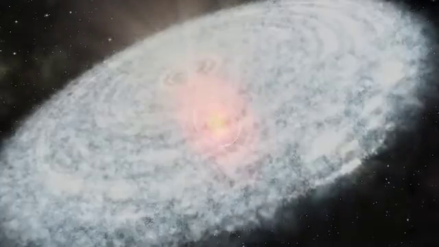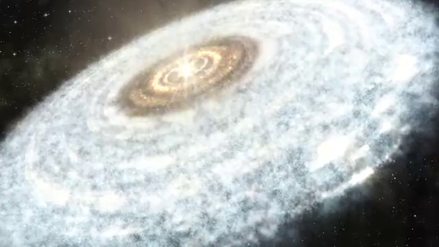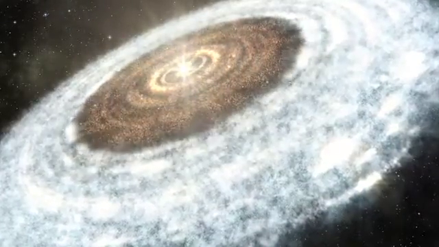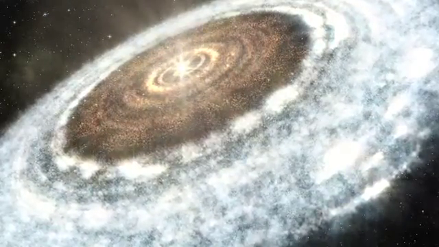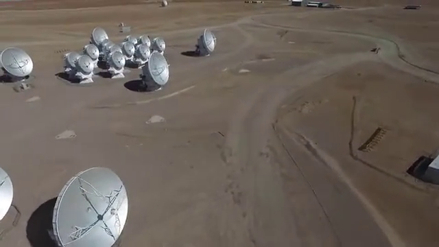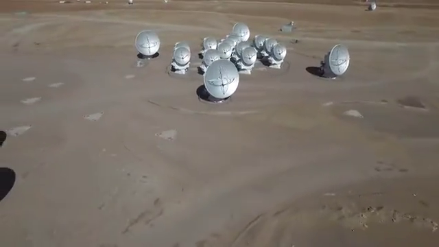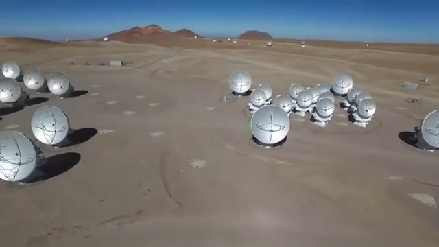It's further out because the star recently had an increase in its energy, and so it heated up the central part of the disk and drove the water snow line further out. So ALMA has both the sensitivity to detect the weak signals, and it has the resolution to be able to take pictures of the snow line at very high resolution.